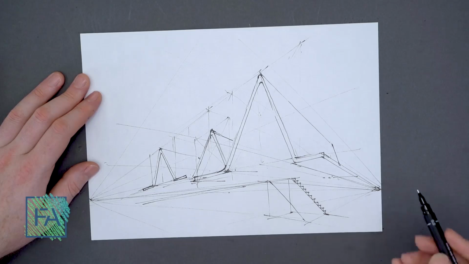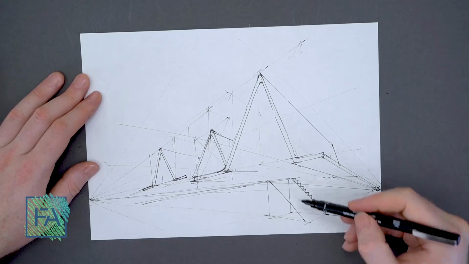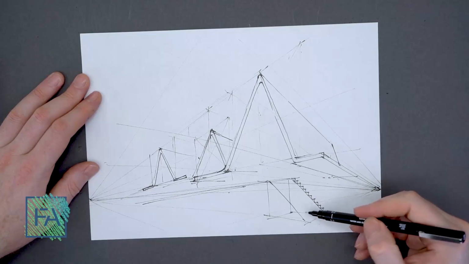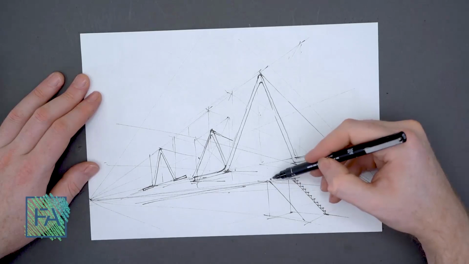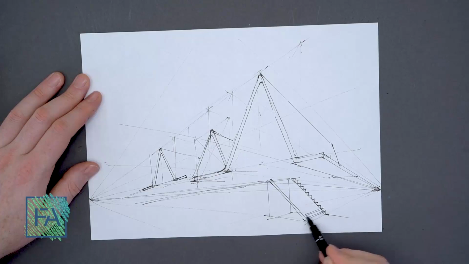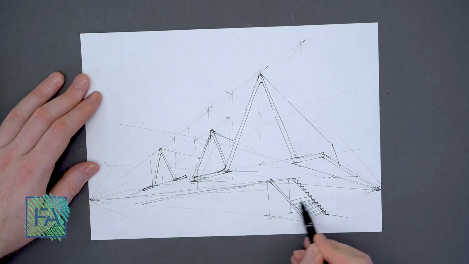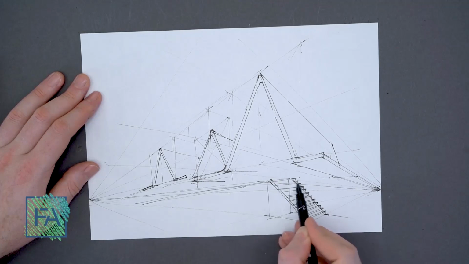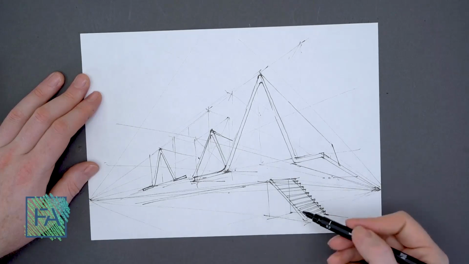But from what I'm seeing here, the copies that we're using are 100% of better quality. And in my opinion, spending this much is not necessary. But one of the good qualities about this paper is when you use marker on it, ink will not pass through.